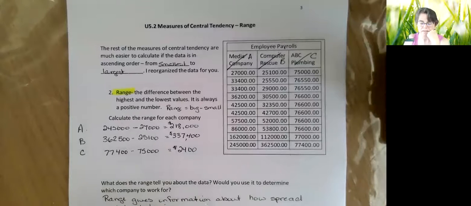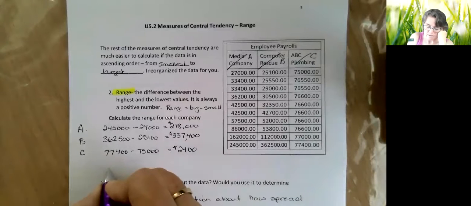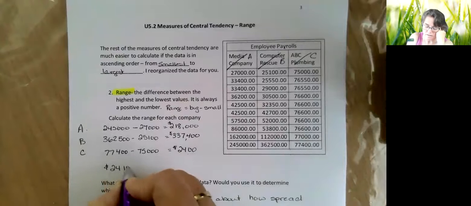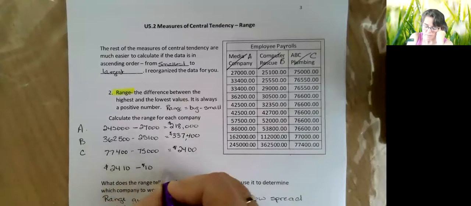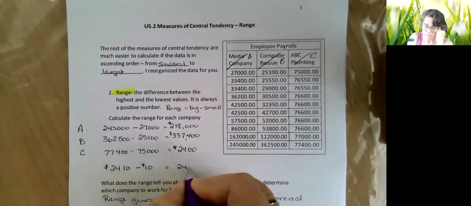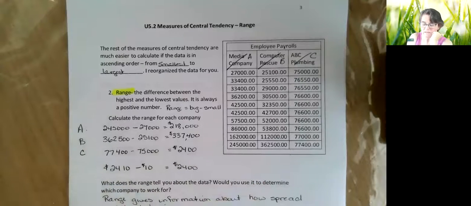But it's not the greatest because, for example, this one has a difference of $2,400. I could have a company where that's my top guy, that's my bottom guy. There are a lot of different sets of numbers that are going to have that same range.